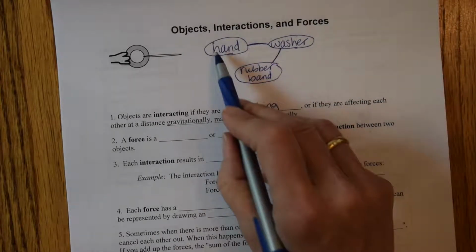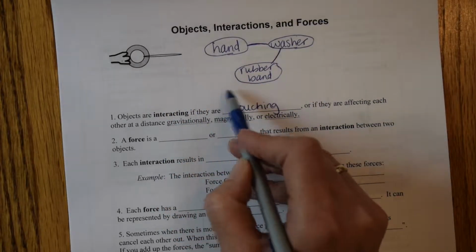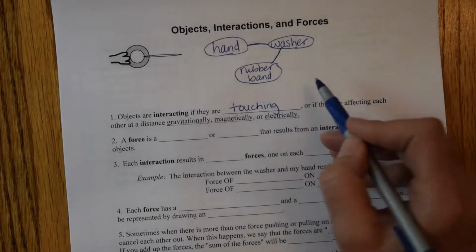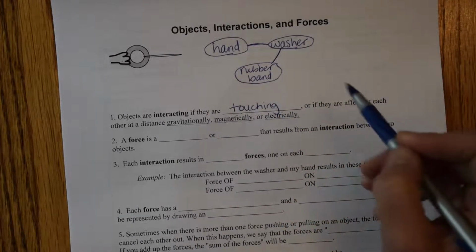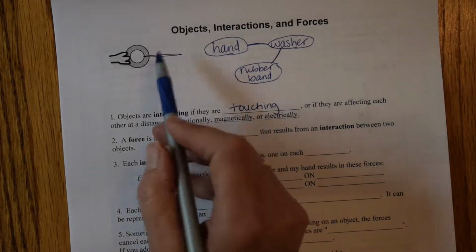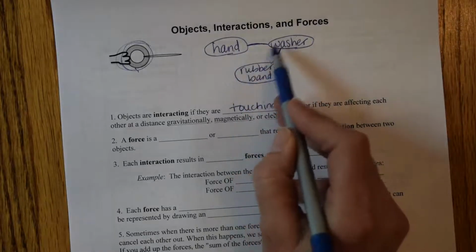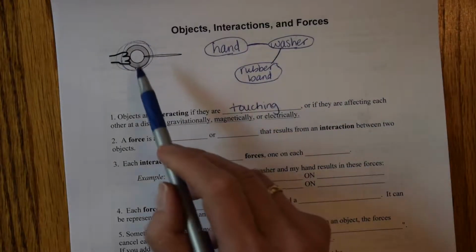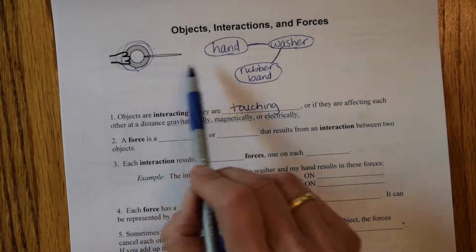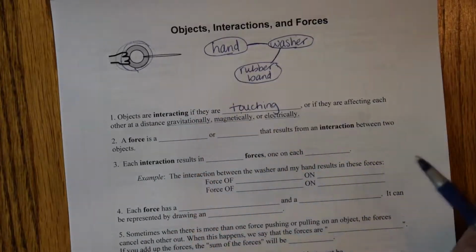Now, you could extend this and include the other hand that's touching the rubber band. And then of course your body is connected to your hand and your body's touching the floor. So you can go on, but because it's the washer that we're interested in, these are the only objects we need to include. Now, there is gravity, so the earth is also interacting, but for this example, to keep it simple, we're going to leave that out.